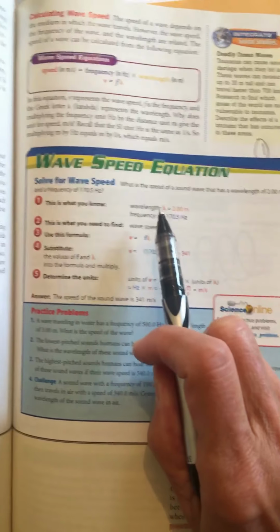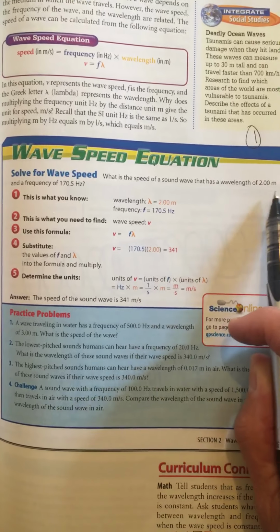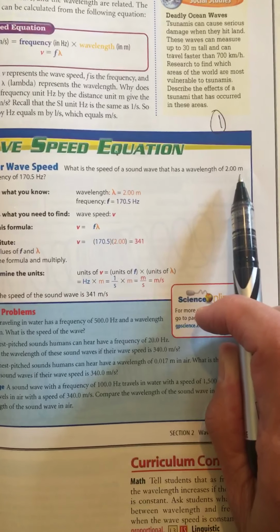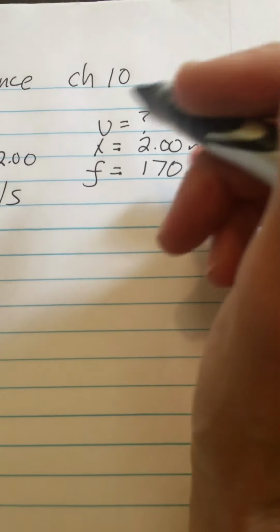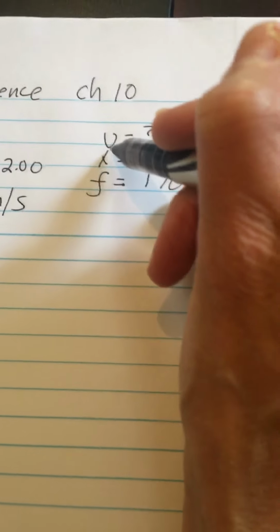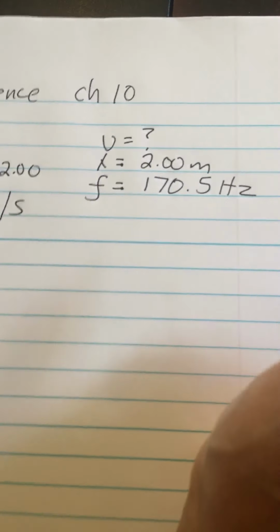Okay, next thing. We're doing good getting rid of our words so far. What is the speed of a sound wave that has a wavelength of 2 meters? So we have another number. We need to write it down, and we can write wavelength equals 2 meters. The symbol for wavelength is this Greek letter lambda. It looks like an upside down Y or a TP or a little house.